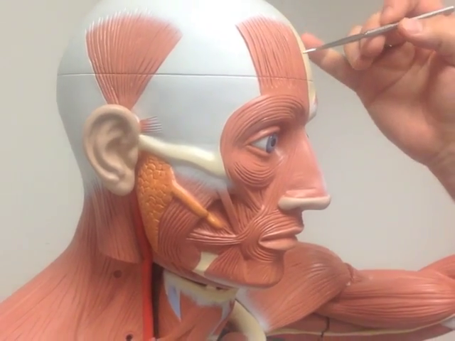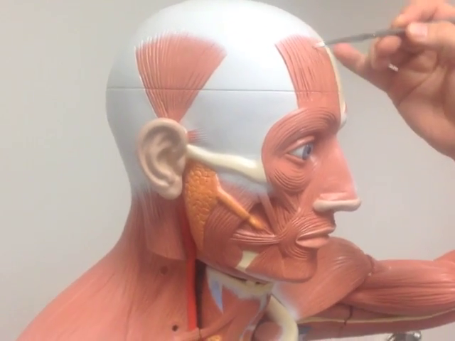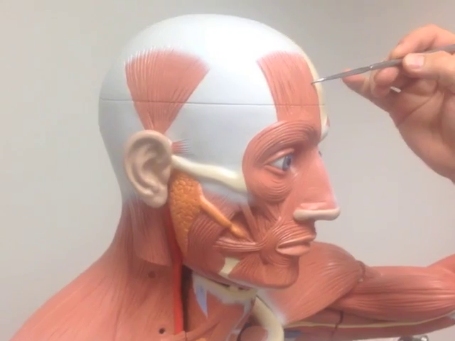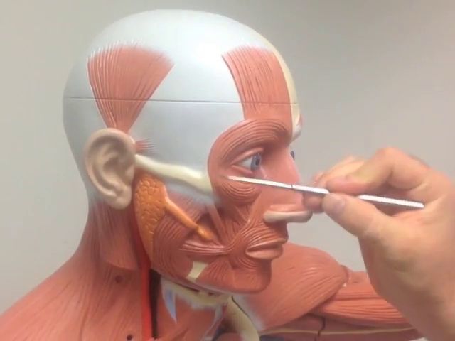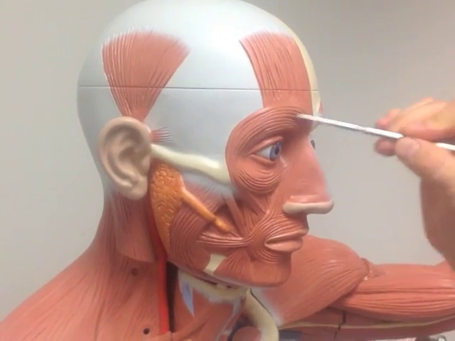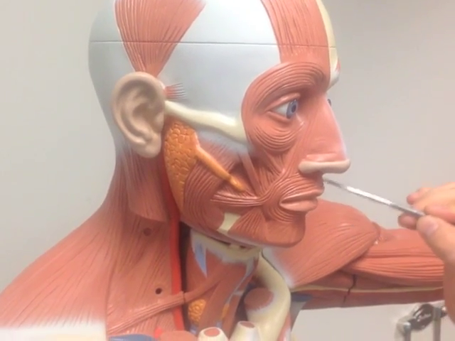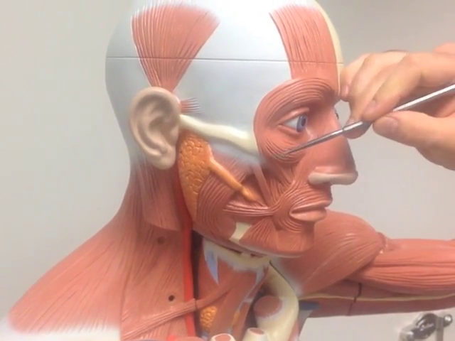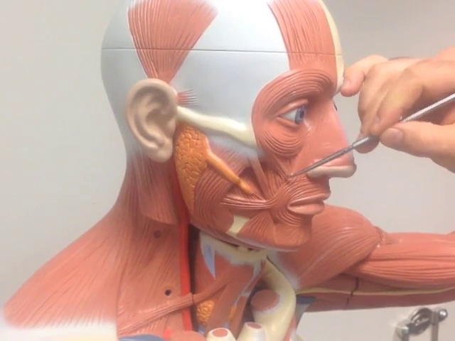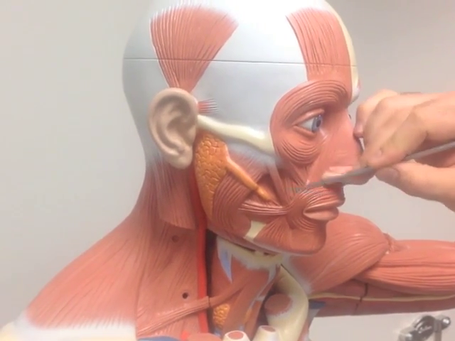Musculature is what we're looking at in this video. Starting here superiorly, we've got frontalis muscle, orbicularis oculi, orbicularis oris. We've got zygomaticus minor and zygomaticus major.